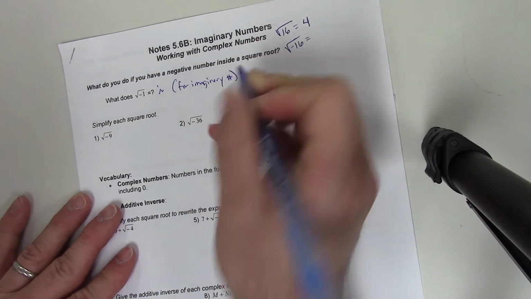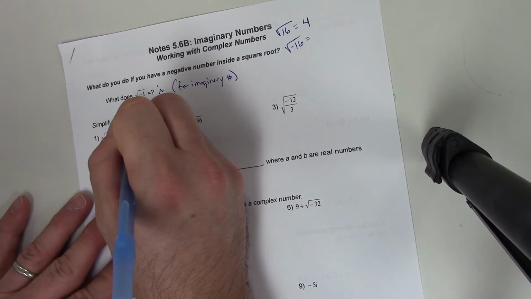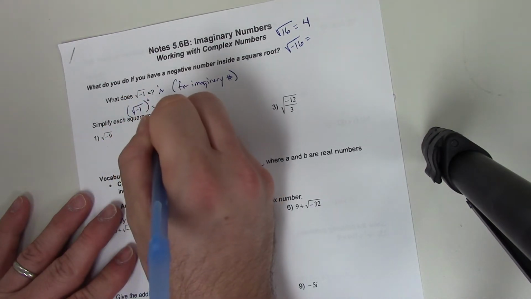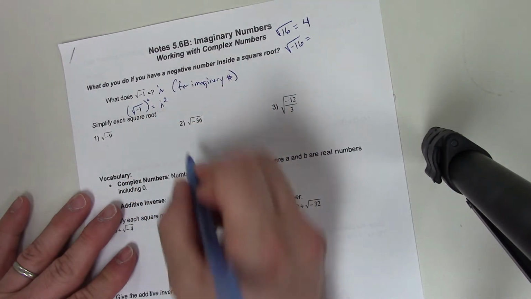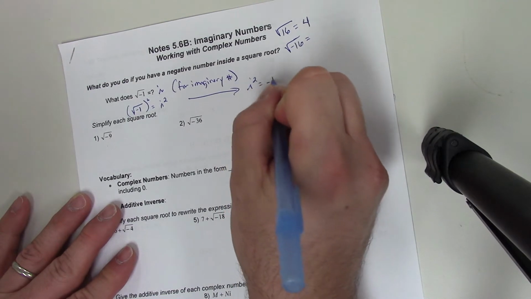Okay? So if that's the case, if I have the square root of negative 1 and then I square it, well, that becomes i squared. So what I'm trying to say here is that i squared equals negative 1.